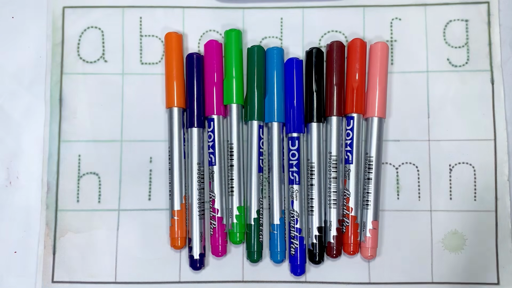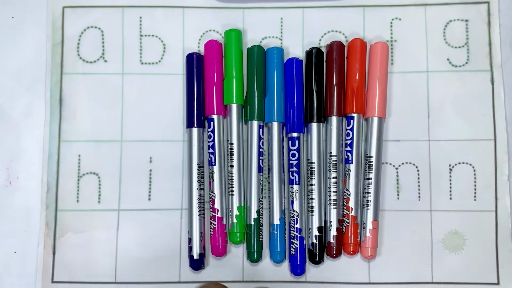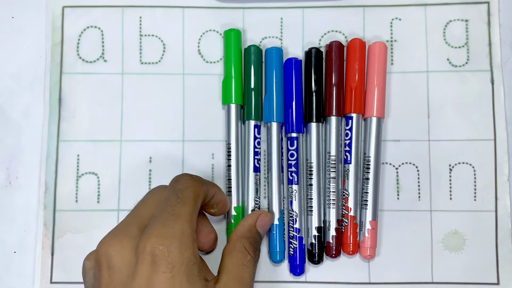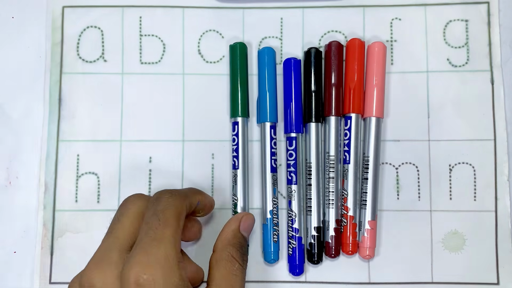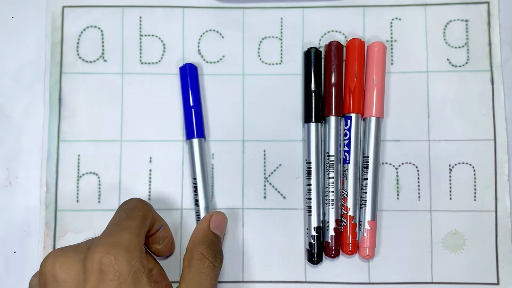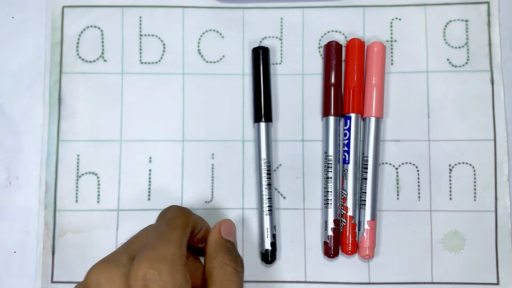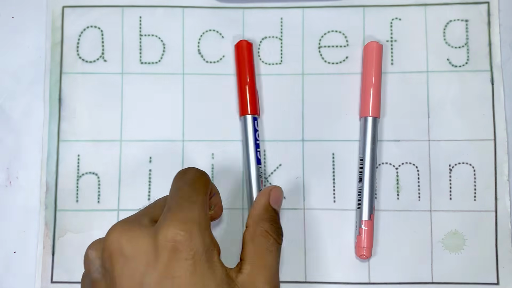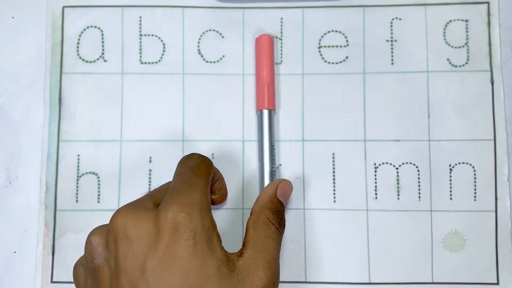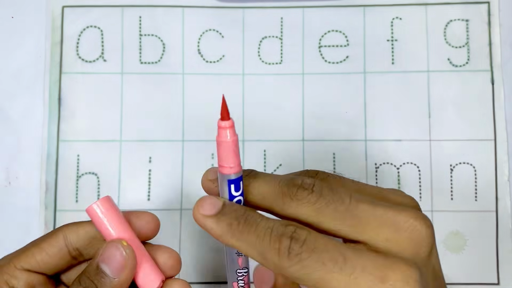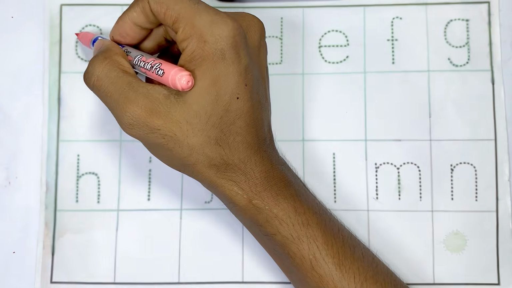Z for zebra. Yellow color, orange color, purple color, pink color, light green color, sky blue color, black color, brown color, red color, and pink color. So kids, now you draw small letters alphabets. And first you draw A in pink color.